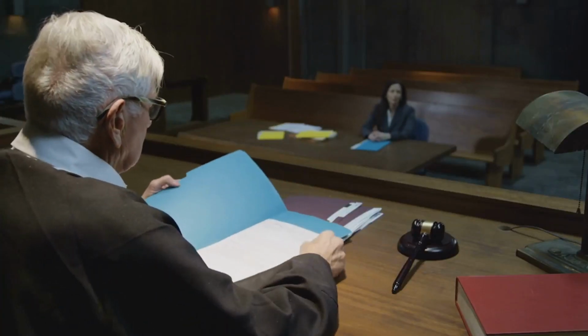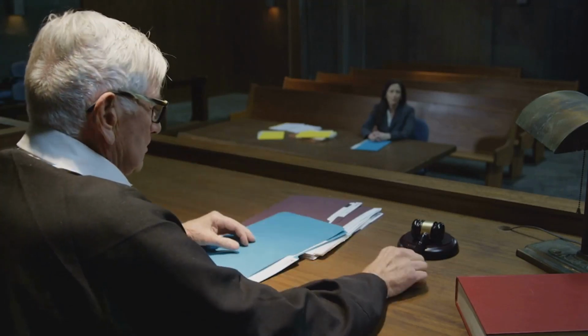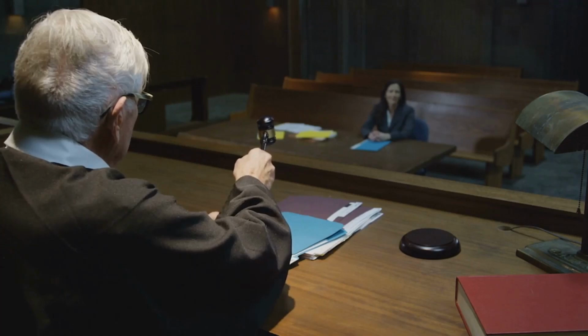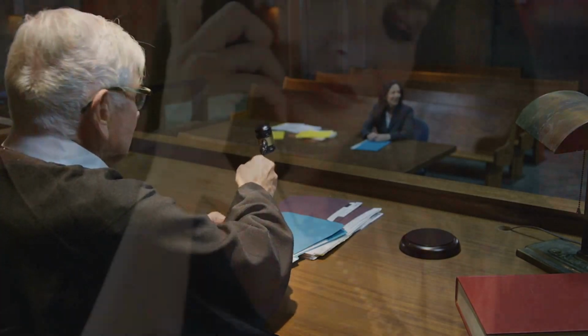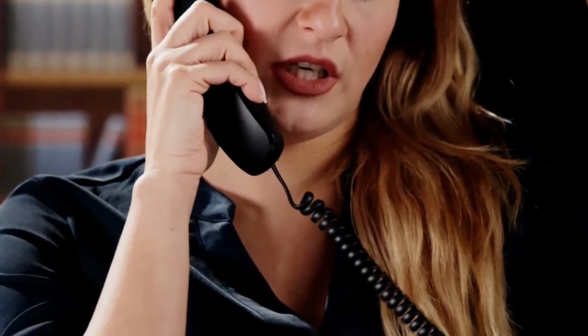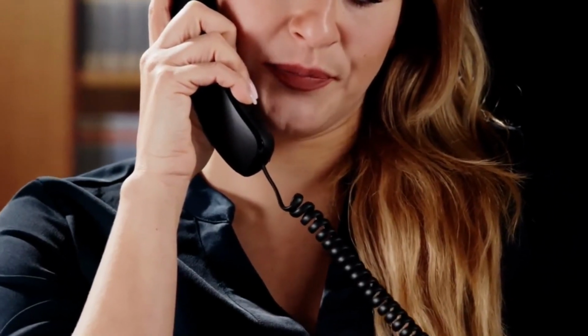A notice of appeal would be more appropriate for final orders. Please see our step-by-step guide on filing a notice of appeal for assistance with final orders. Here's a breakdown of the steps for filing a motion for discretionary review.